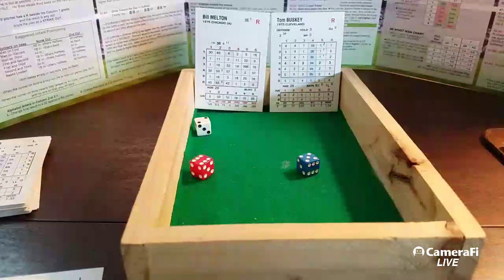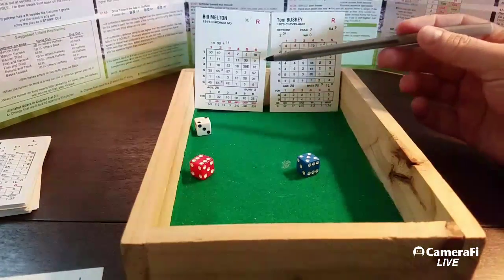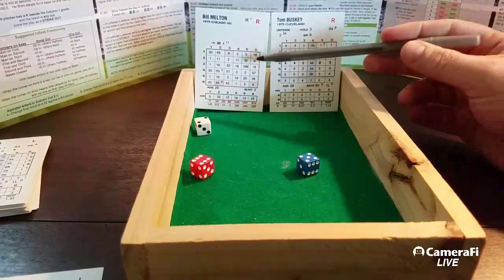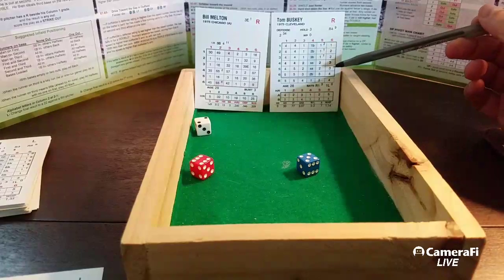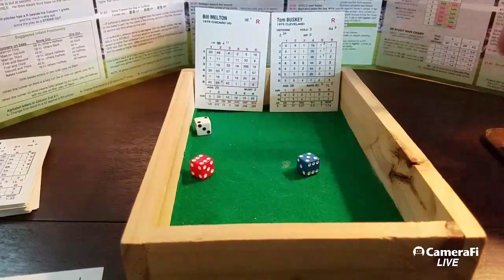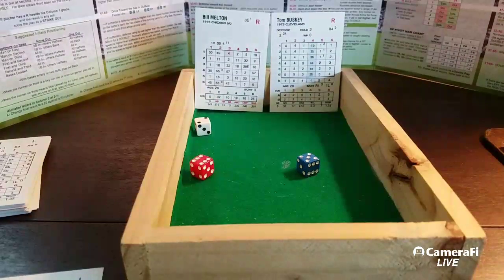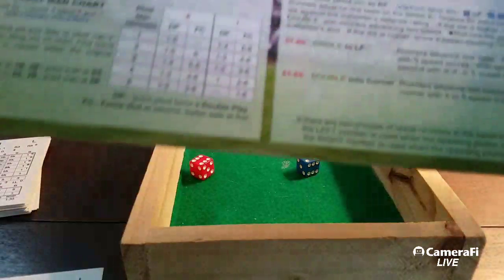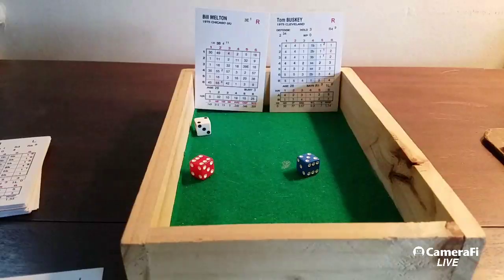Here's Bill Melton. 6-2. 6-2 from Melton is a 9. That's problematic. 6-2 is a 9. 6-5 is a 3. That's a total of 12 in column 9. And a 12 in column 9 is a probable home run. There is one caveat.